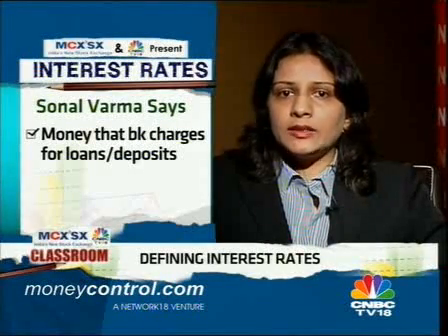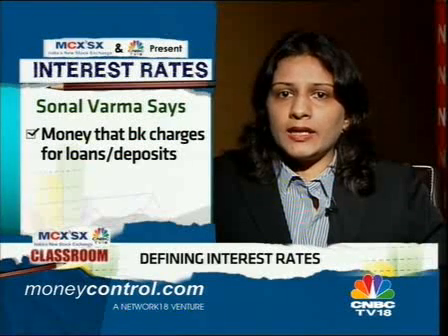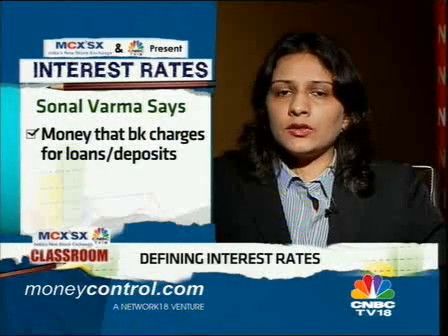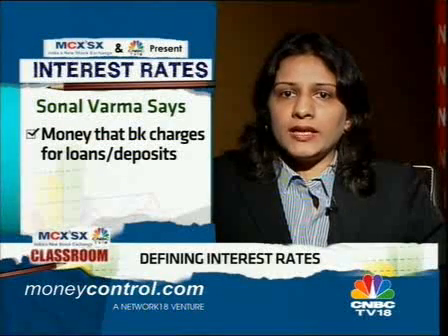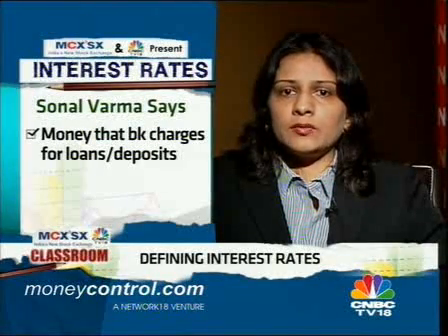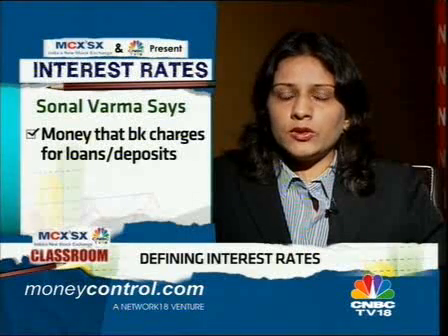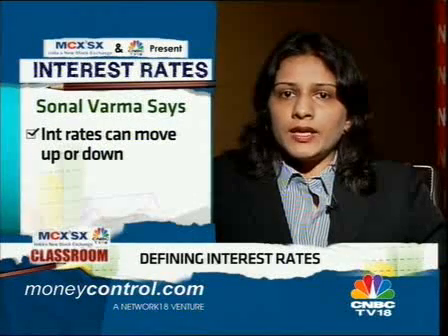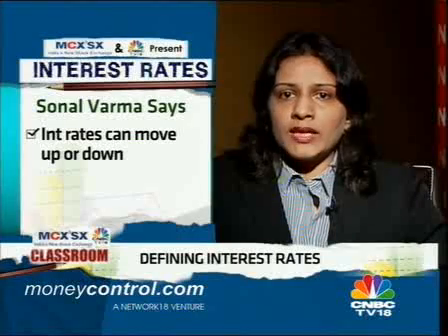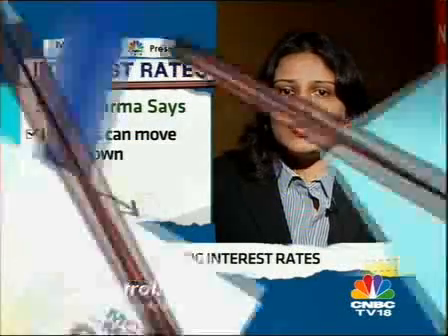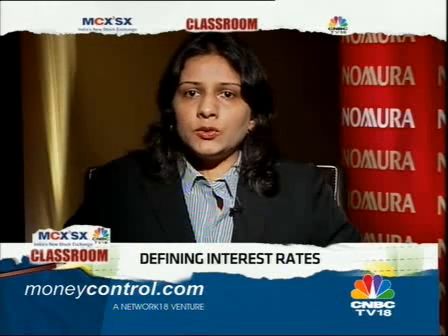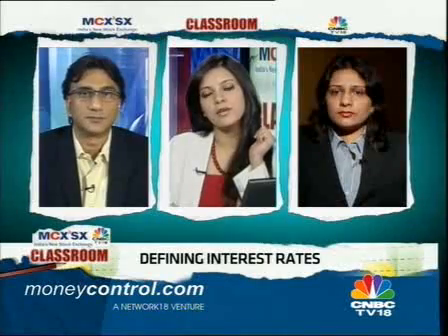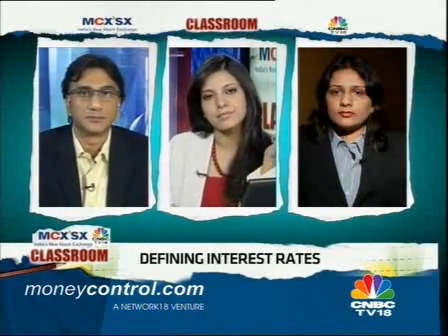On the other hand, as a depositor, if I put 100 rupees with a bank and I get 5 rupees in return, that is the deposit rate that I'm getting. Ultimately, it's the money that the bank charges on the money, whether it borrows from an individual or lends to a corporate. Interest rates can move up or can move down. The interest rate cycle really depends on a number of macroeconomic factors, but particularly two key determinants, which are growth and inflation. So how would you then go about defining what an interest rate cycle is, Jahangir?